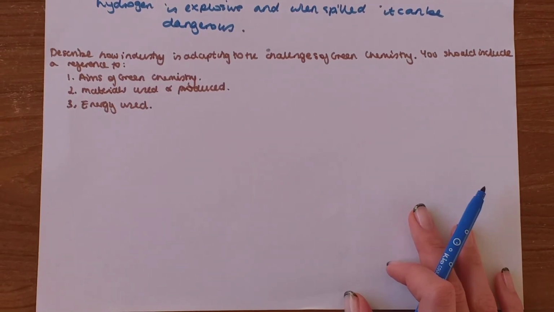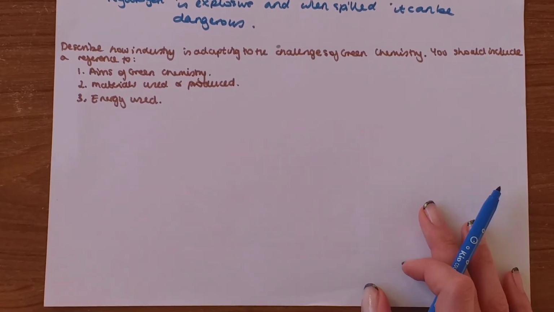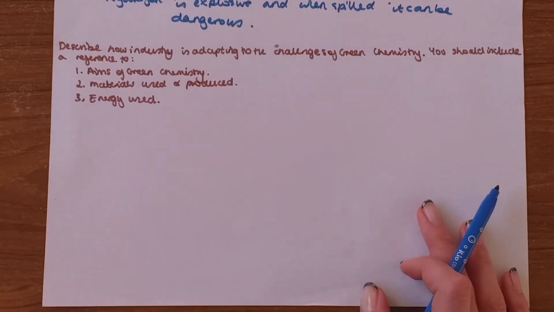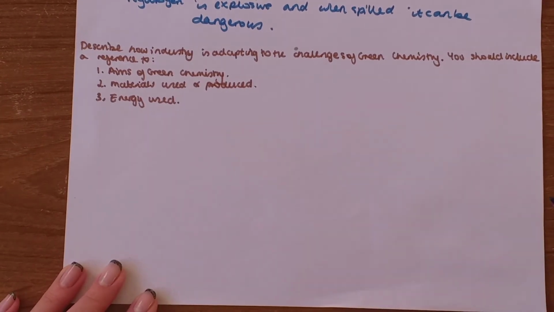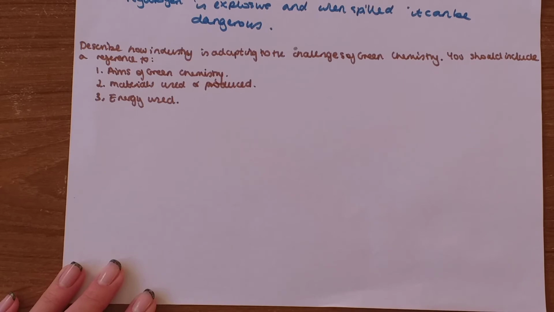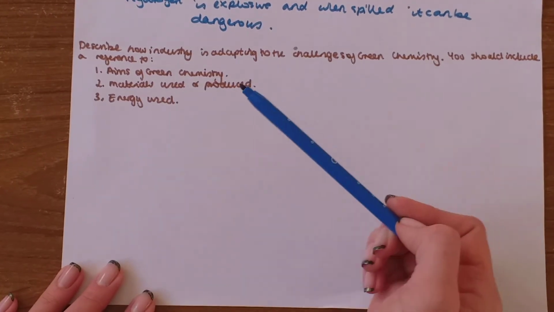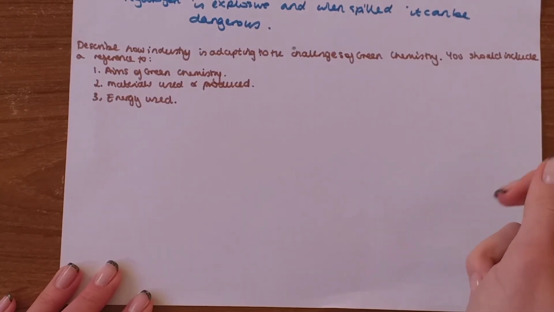So first of all, what green chemistry is. Green chemistry is doing everything we can so that even though we have pollutants, we minimize the amount of pollutants, basically. So minimize the amount of fossil fuels, minimize the amount of carbon dioxide in the air. So we have to describe how industry is adapting to that green chemistry.